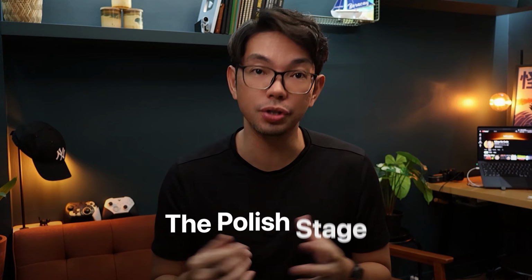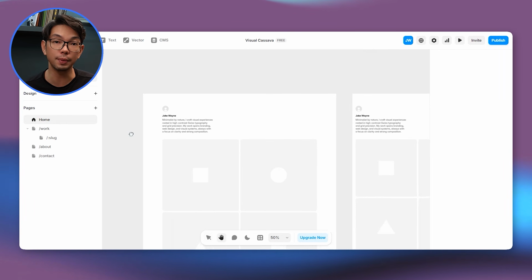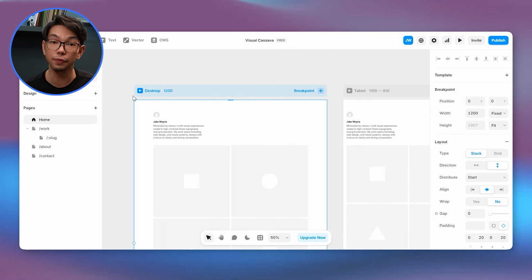So now we'll move into the second pillar, which is the polish stage. And this is where the site starts looking structured and professionally assembled instead of randomly placed together. Framer is heavily built around systematic design, so the goal here is to organize everything properly using responsive layouts, reusable components, and interaction design. So let's start with responsiveness first, because this is one of Framer's strongest features.